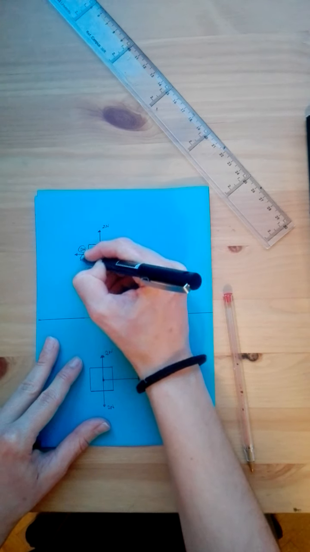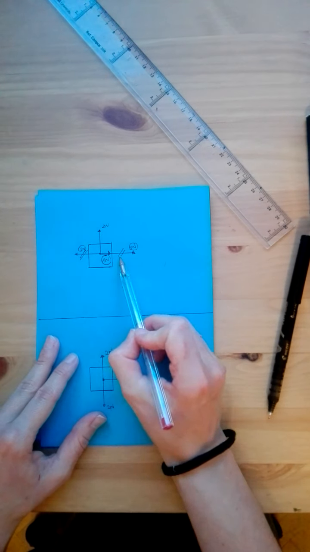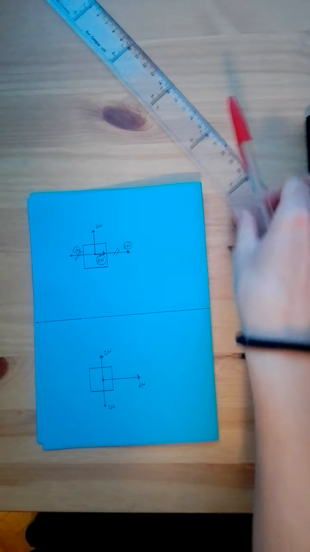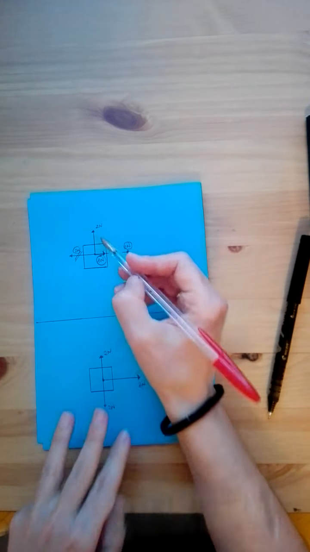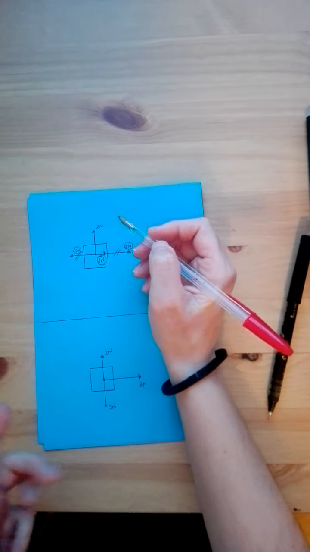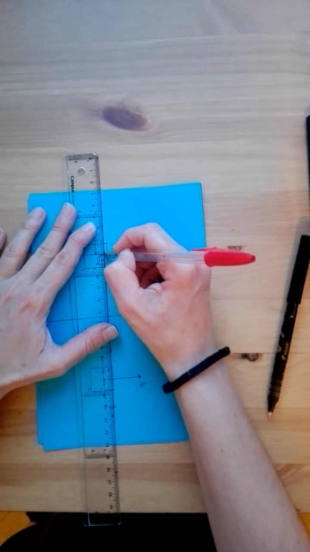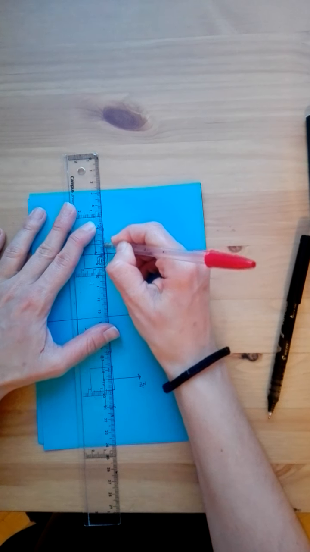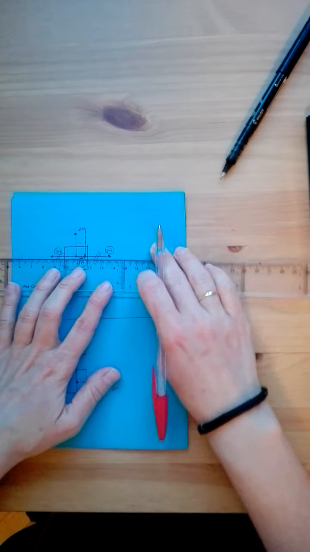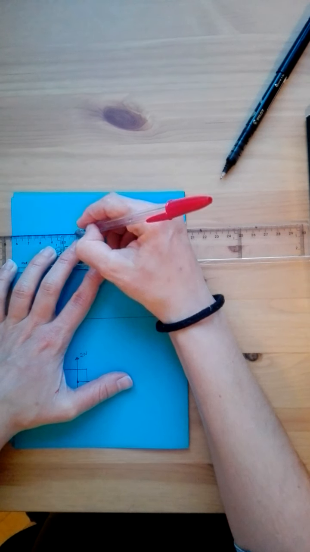So I can forget about these 2 forces because this one of 1 newton is the same as these 2 other forces together, okay? So next, you need to calculate the resultant force of this and this, okay? So, parallelogram method: we paint a parallel line to this one in this point, and a parallel line to this vector here at the end of the other vector, okay?